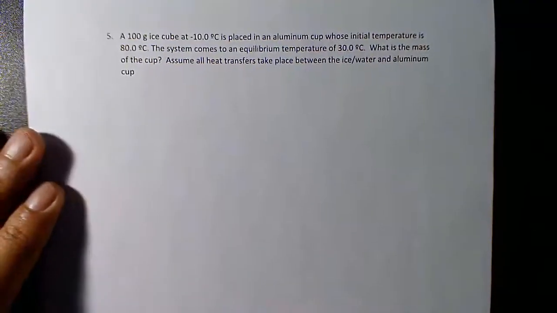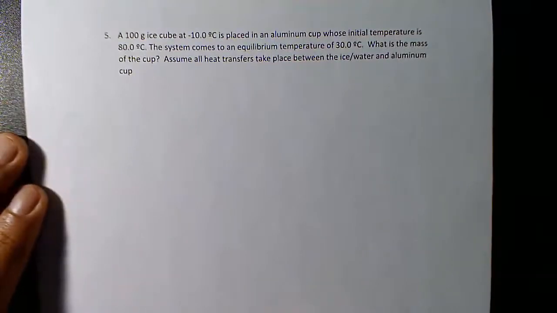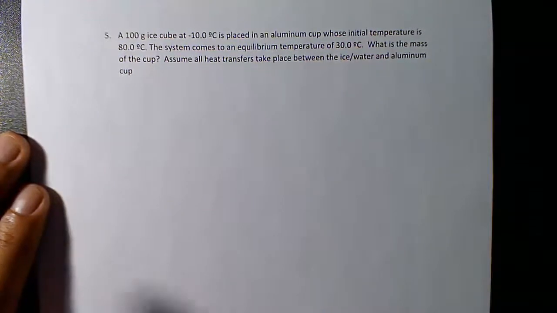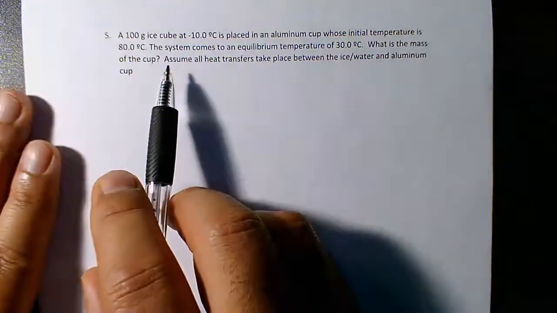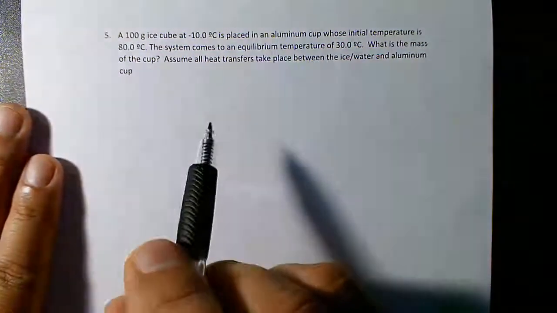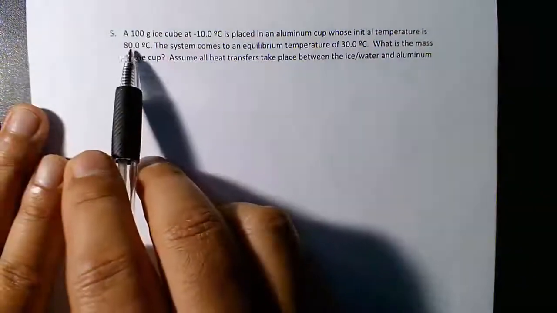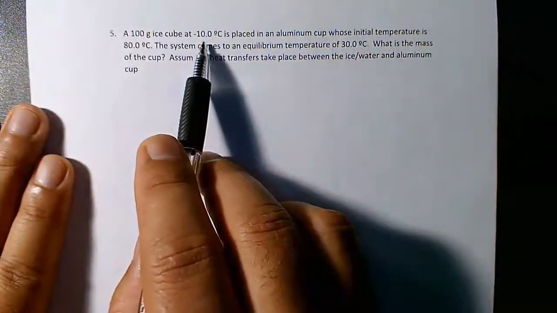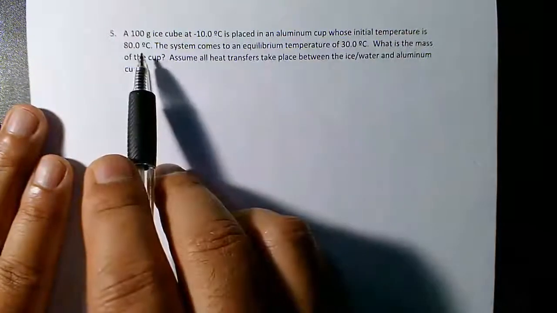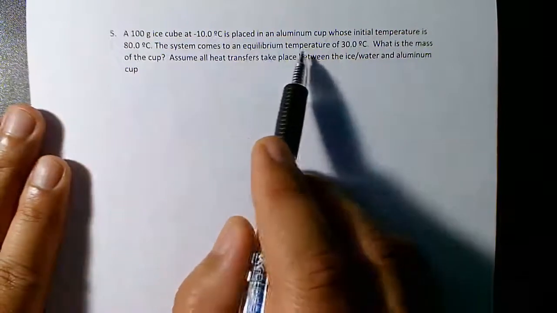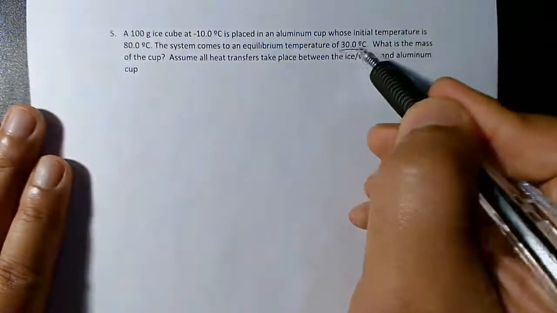Now the next problem is on calorimetry. Remember, calorimetry has to do with the measurement of heat, and what factors of the given object play a role in losing or gaining heat. It has to do with heat gain or heat loss. Remember, go back and see my video on calorimetry. So it says a 100-gram ice cube at negative 10 degrees Celsius, below freezing point, is placed in an aluminum cup whose initial temperature is 80 degrees Celsius. The system comes into an equilibrium temperature of 30 degrees Celsius finally.